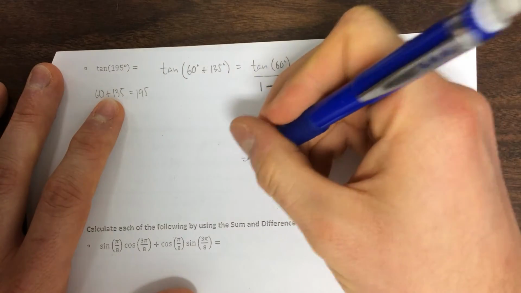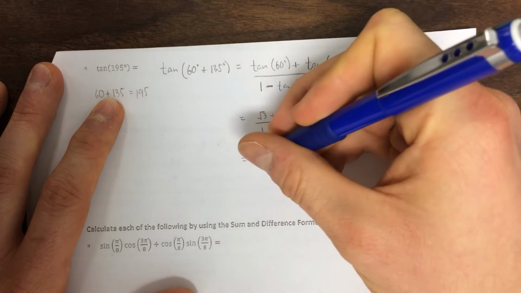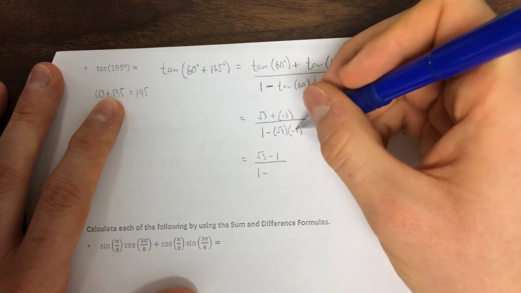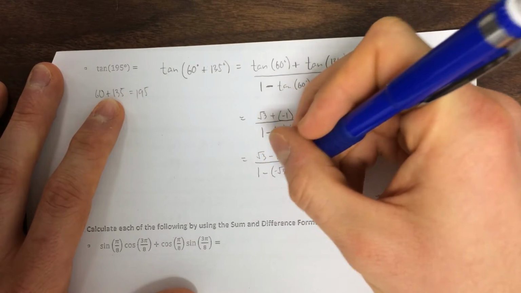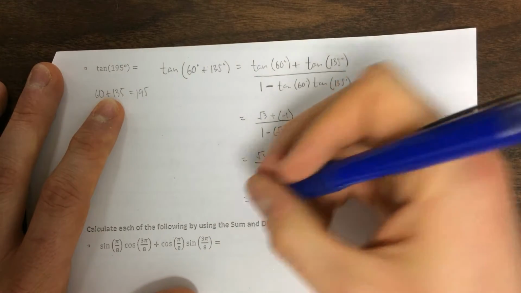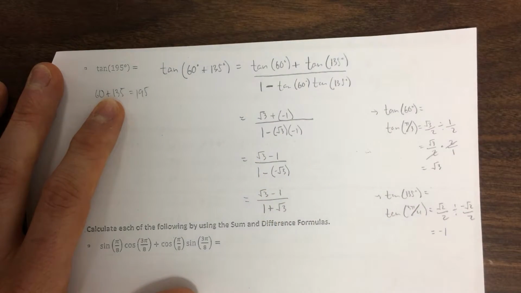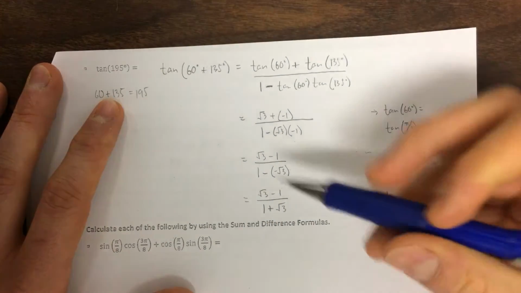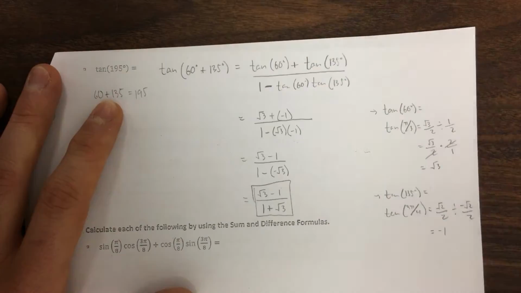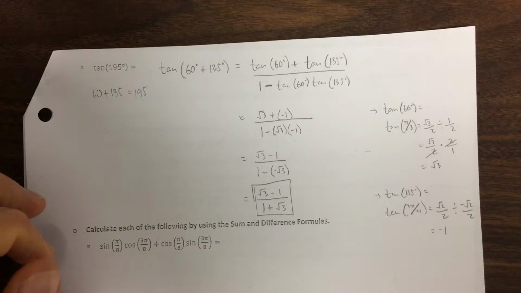And now we can simplify. Square root of 3 plus negative 1, plus a negative, we can just write that as minus 1. And then here, if you want to think of it as square root of 3 times negative 1, that would give you negative square root of 3. But if you're subtracting a negative, we could turn that to 1 plus square root of 3. We're going to leave that as is for now. Eventually we're going to simplify that further by conjugating. We don't need to worry about that right now. We can leave that there in simplified form.